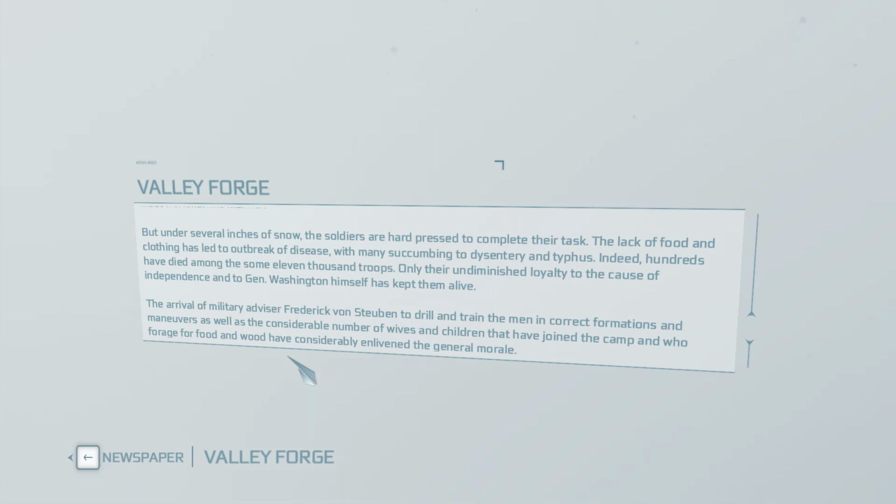But under several inches of snow, the soldiers are hard-pressed to complete their task. The lack of food and clothing has led to outbreak of disease, with many succumbing to dysentery and typhus. Indeed, hundreds have died among the some 11,000 troops. Only their undiminished loyalty to the cause of independence and to George Washington himself has kept them alive.